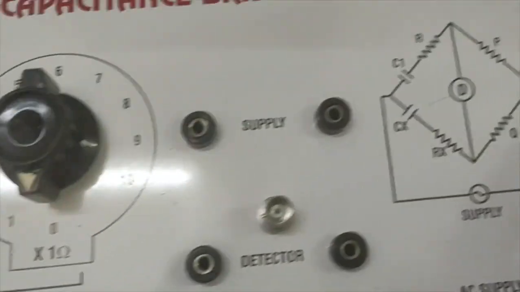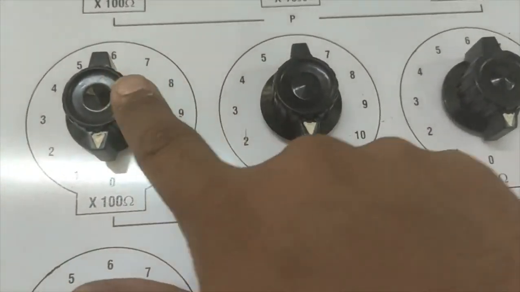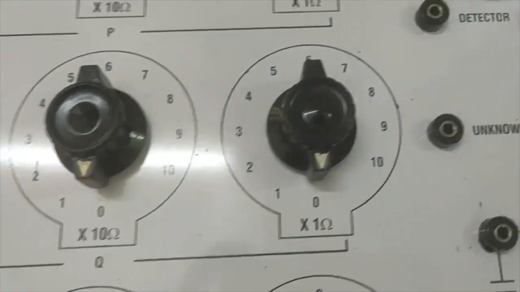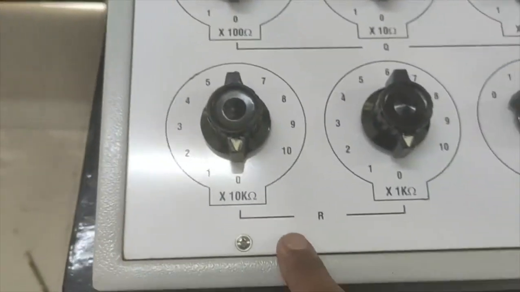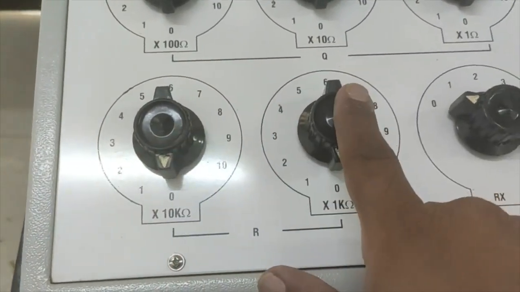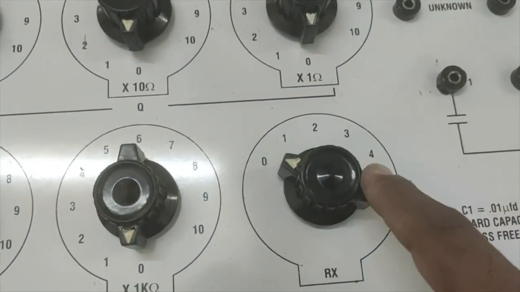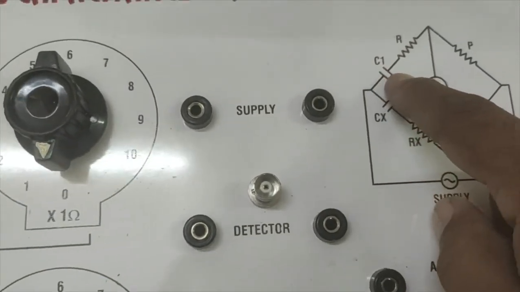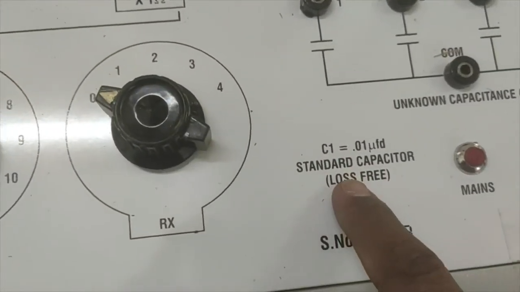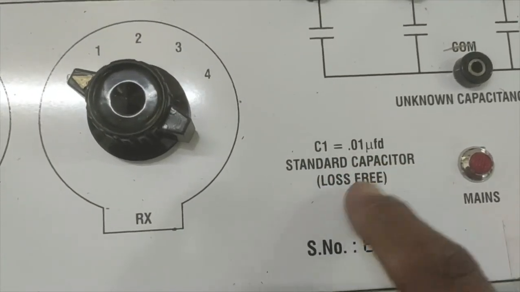So this is P of the circuit, and then Q is here, all these knobs. Then I have R, these two knobs, and I have Rx: 0, 1, 2, 3, 4. C1 is fixed, 0.10 microfarad, a standard capacitor.